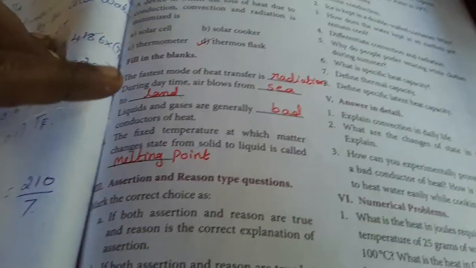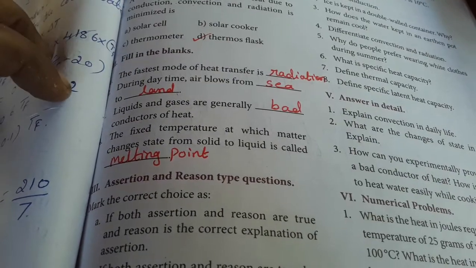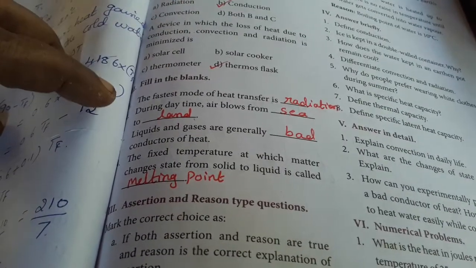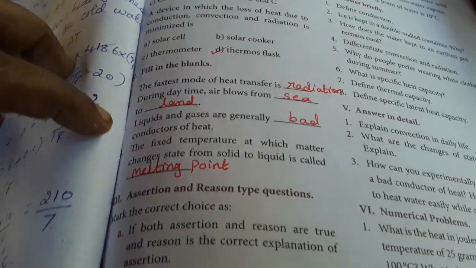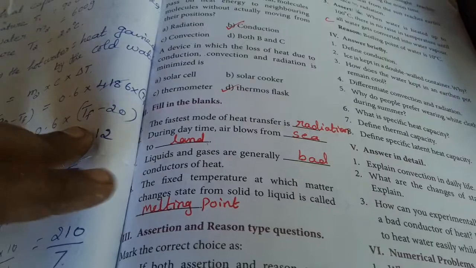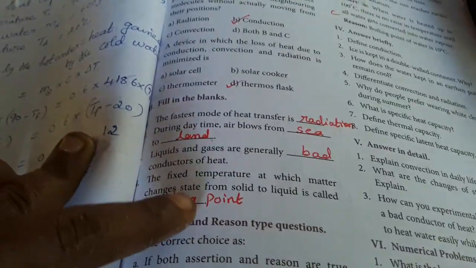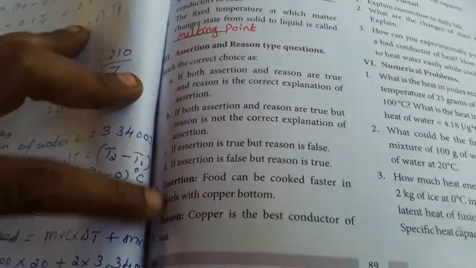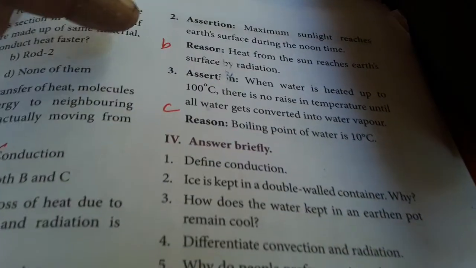Fill in the blanks. The fastest mode of heat transfer is radiation. During daytime, air blows from the sea to land. Liquids and gases are generally bad conductors of heat. The fixed temperature at which matter changes state from solid to liquid is called the melting point. Assertion and reason: first one A, second one B, third one C.